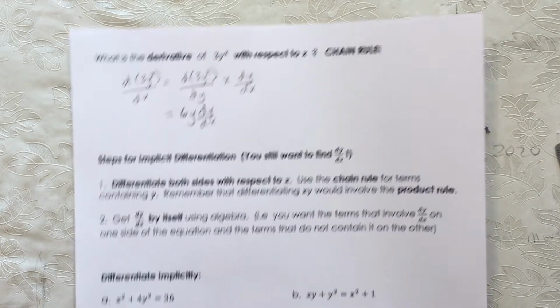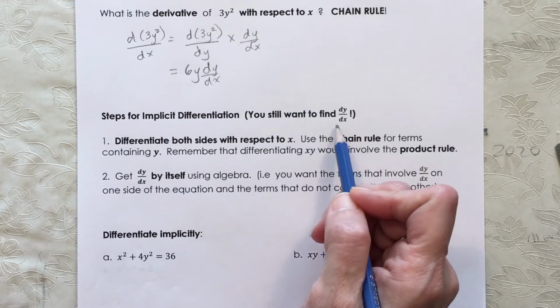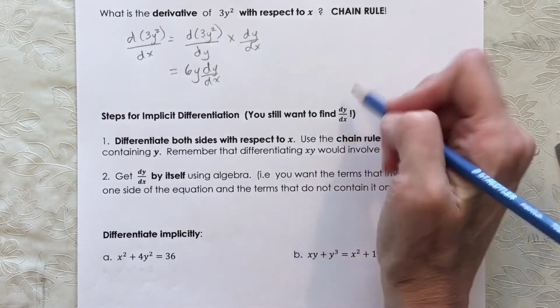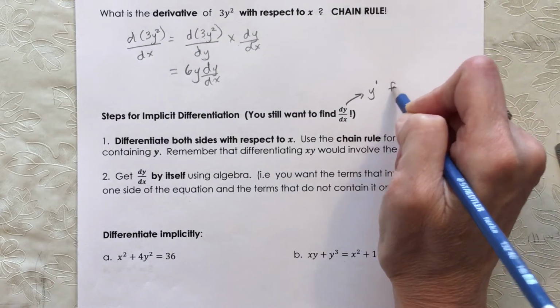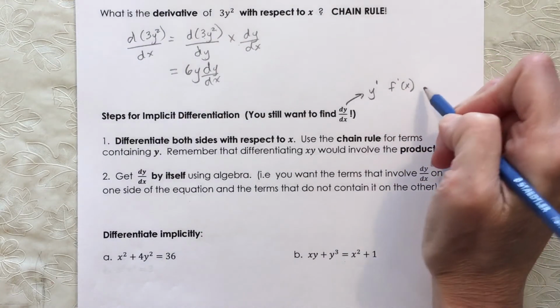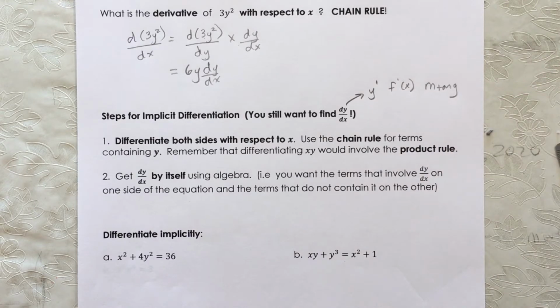So the steps for implicit differentiation. Again, what are you looking to do? You're trying to find the derivative. Remember, dy by dx stands for y prime. It stands for f prime of x. It stands for the slope of the tangent. We still want to find the derivative. This is just a way to do it using implicit differentiation when the x's and the y's are mixed together, rather than having y on the left side and everything else in terms of x on the right.